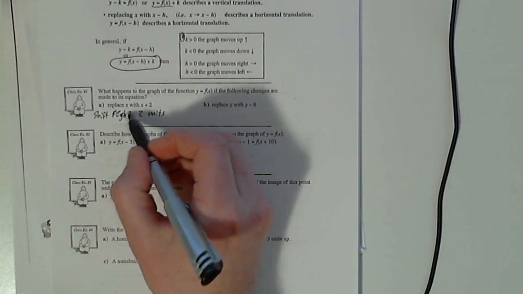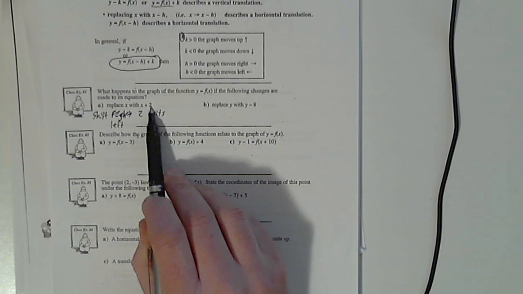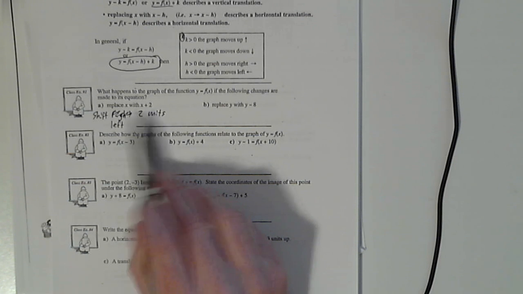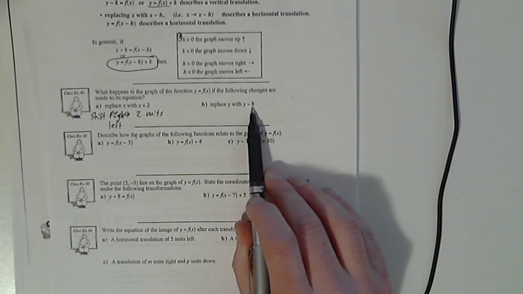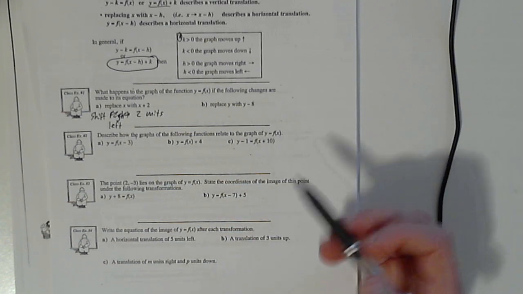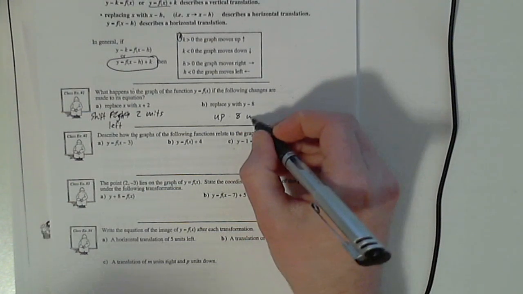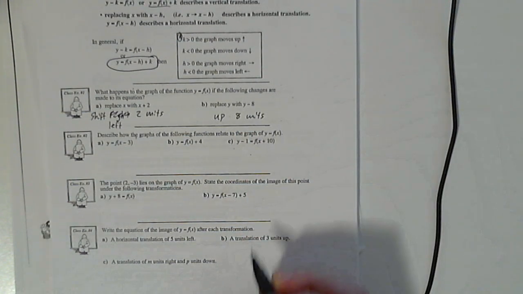Hopefully you're screaming at me right now. Because that's an h value of negative 2, because it's negative negative to make it positive. So that actually moves it left. Same thing over here. If you put it in here, this is actually backwards, so it should be up 8. Of course, it's a shift.